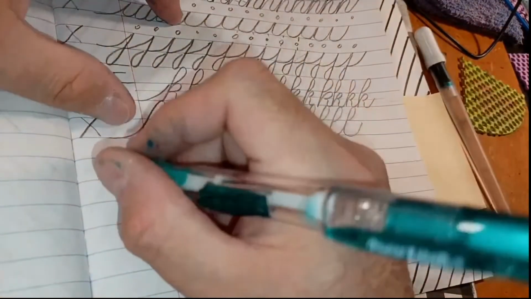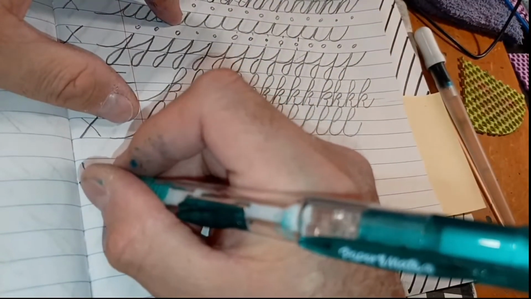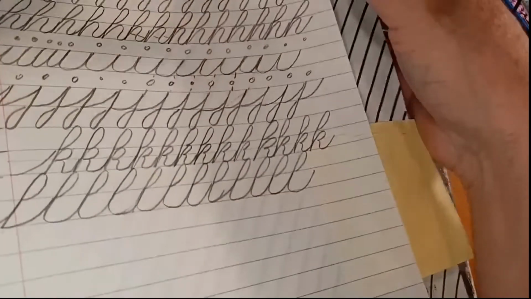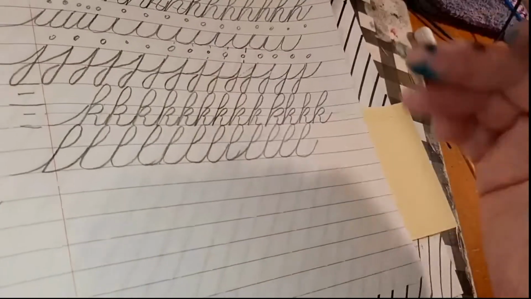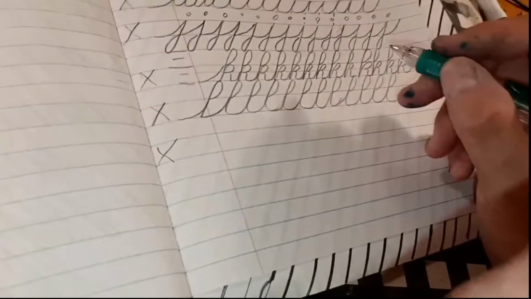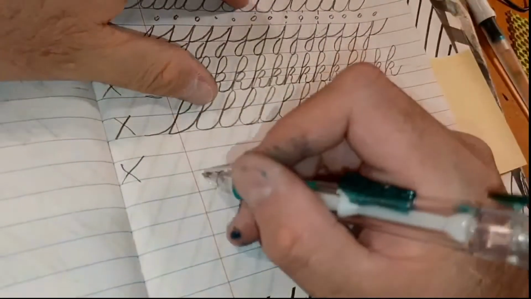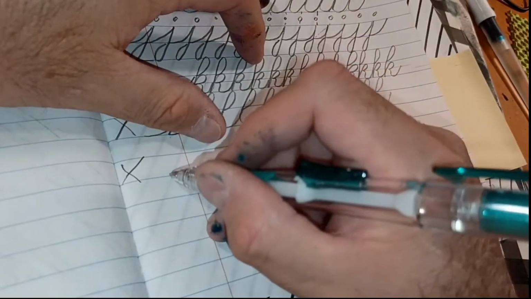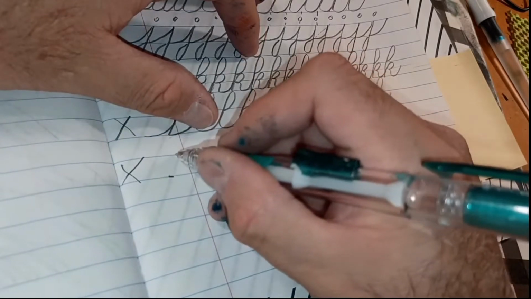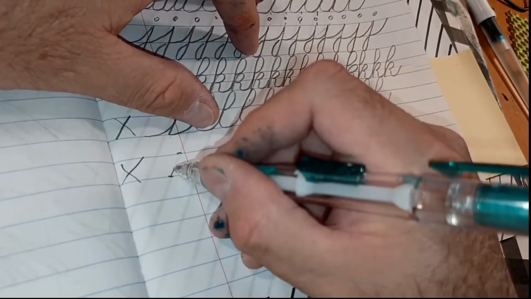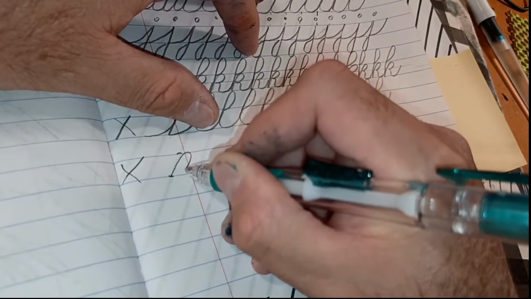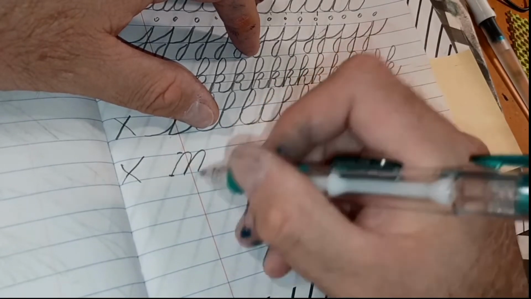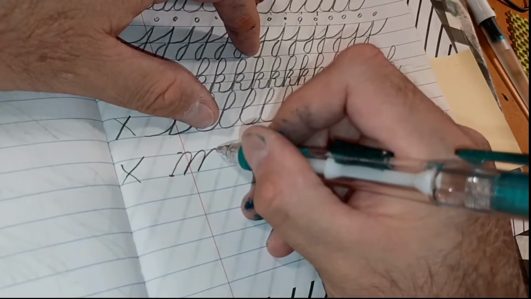The M is one of the most tricky characters. There's all kinds of different ways that you can do an M, sorry. So, the first way is you can start at the baseline, go up to the X height, and make an overturn, another overturn, and a compound curve.